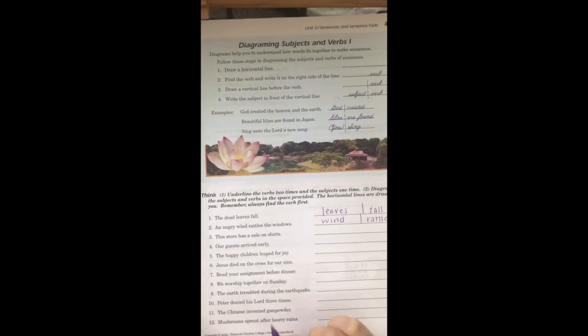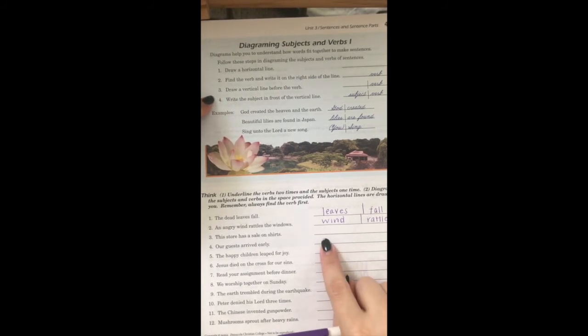So do the best you can. Of course, I'm here to help. And you're just going to carefully follow these directions up top. The horizontal line is already done for you. You find the verb, write it on the right. You draw a vertical line, find the subject, write it on the left. Simple. And now we have our spelling assignment for Monday.